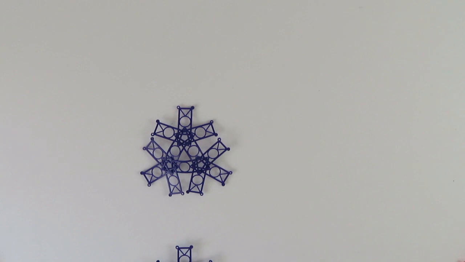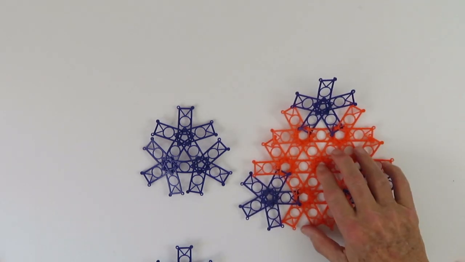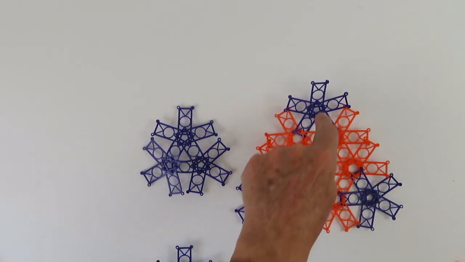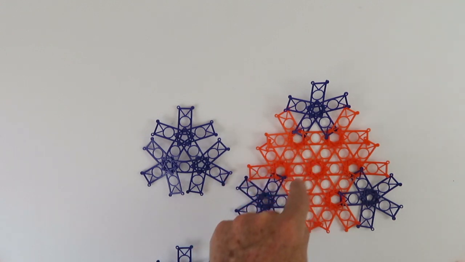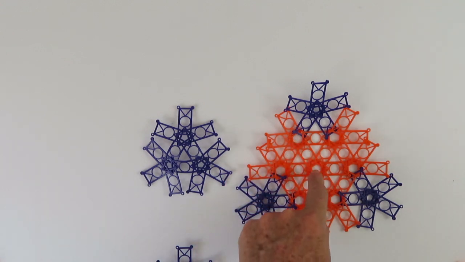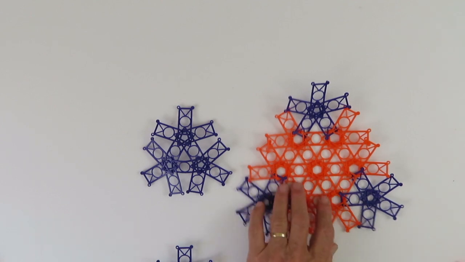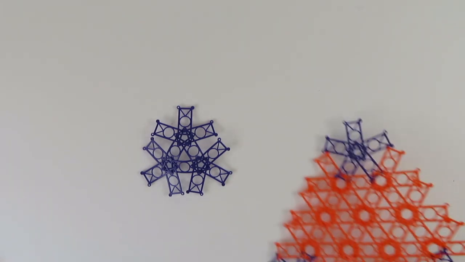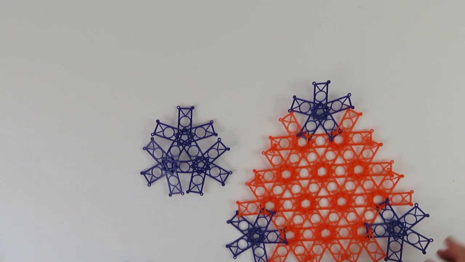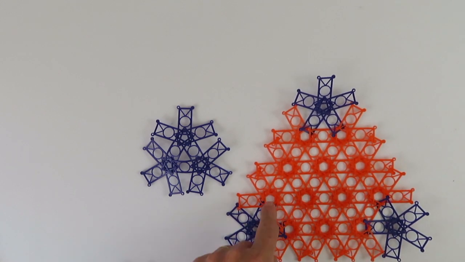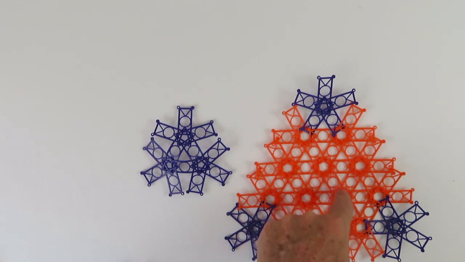We can add 2 nodes between each of the 5-edged nodes here and here, and the central feature of this scaling is a 6-edged node in the center. The same sort of thing can be applied by introducing 3 nodes between the 5-edged nodes, in which case the central feature is a triangle here, this triangular neighborhood.